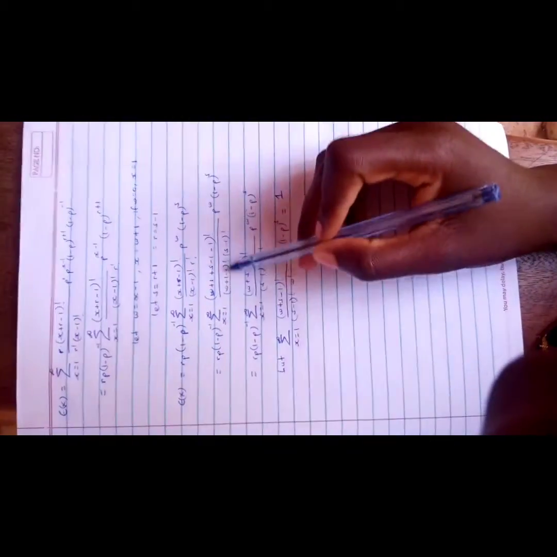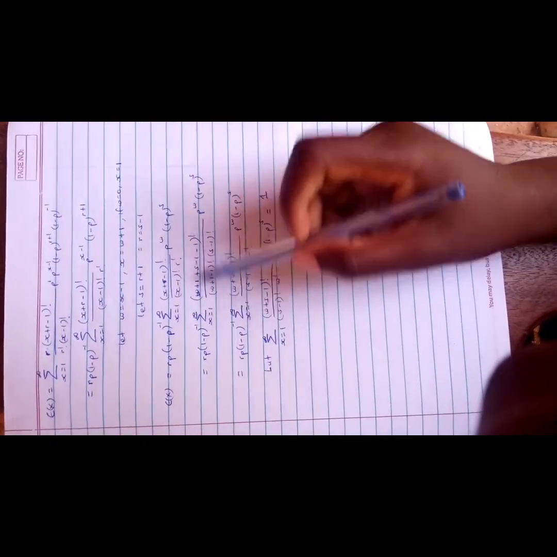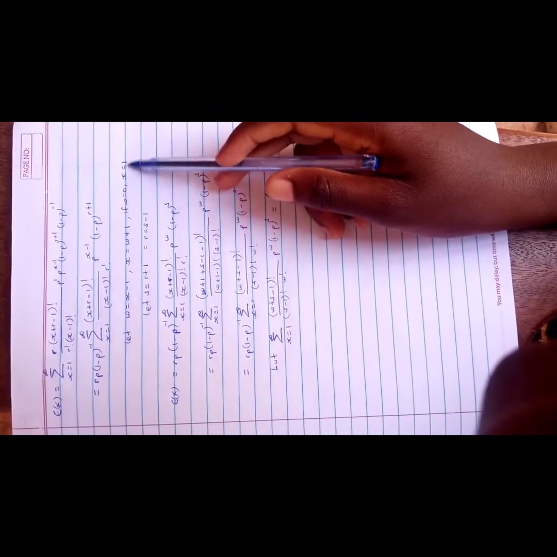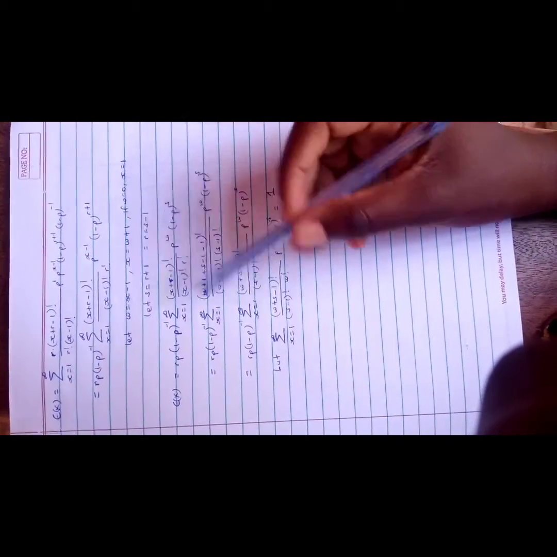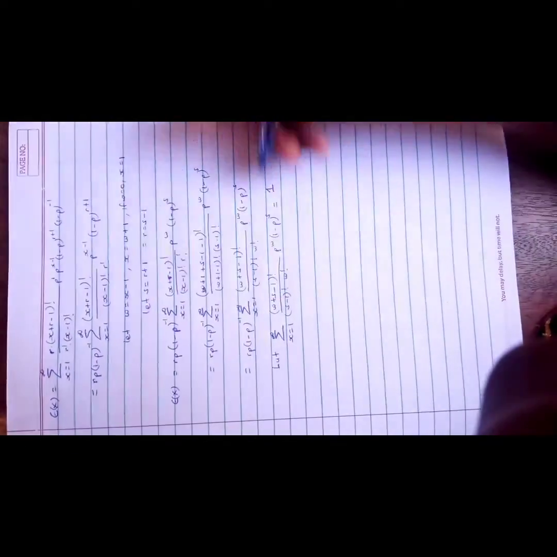Sorry, I forgot that at the point of substitution I did not substitute for my x, but up here I said when x is equal to 1 then w should be equal to 0. So I'm replacing the x is equal to 1 with this.